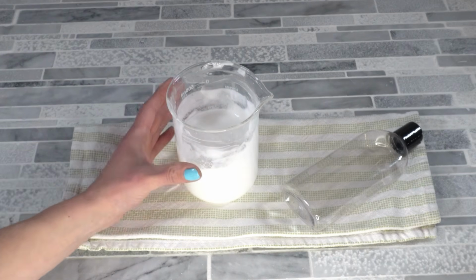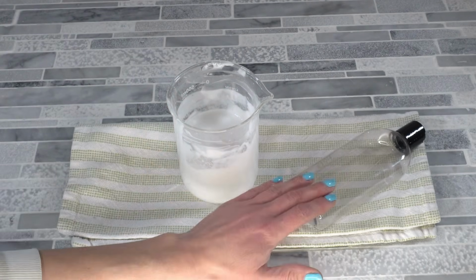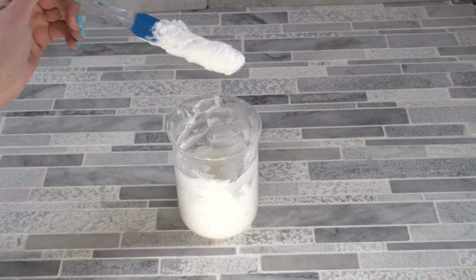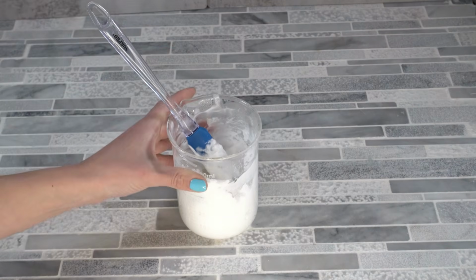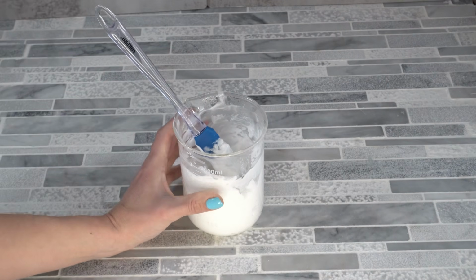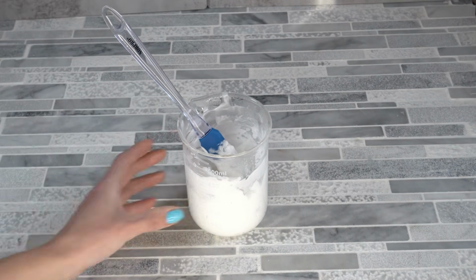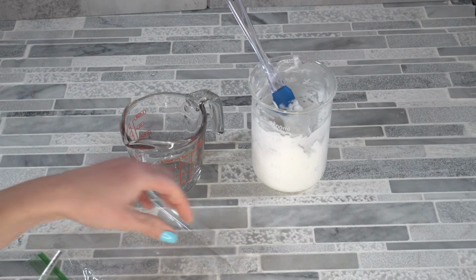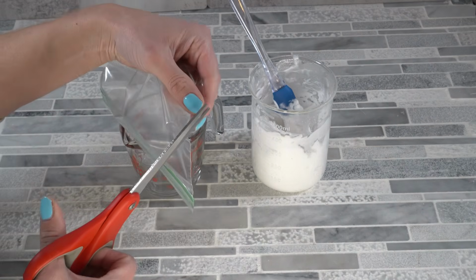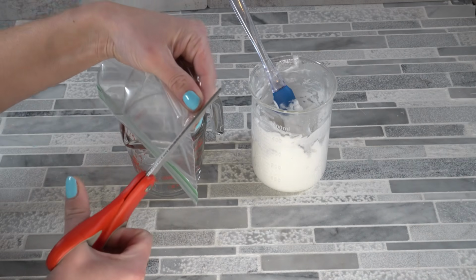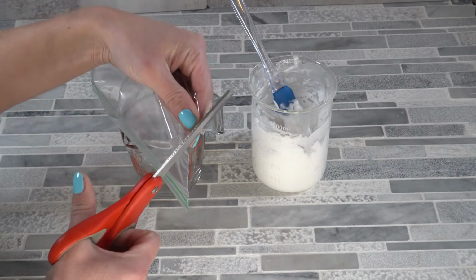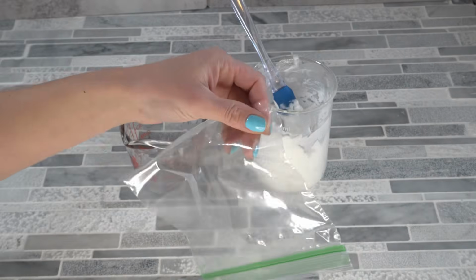That way you can see the final consistency and I can show you how to get it in the bottle when it's real thick. So this is our final lotion consistency. As you can tell, it thickened up quite a bit. So getting this into the jar would not be easy, but let me show you a little tip. What I like to do is take a baggie and cut the corner off of it.